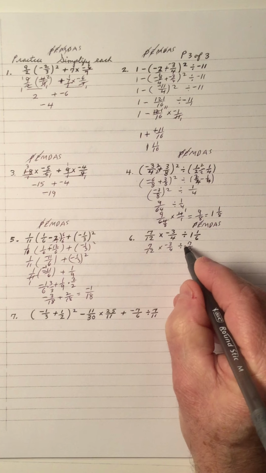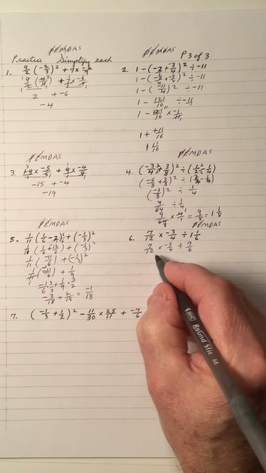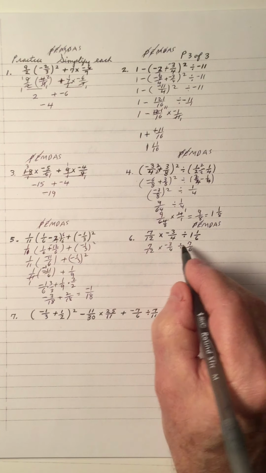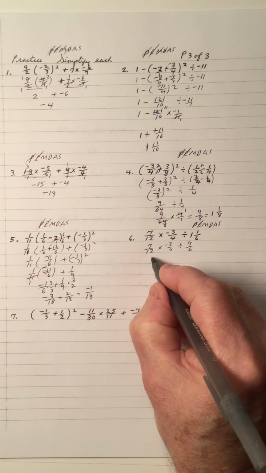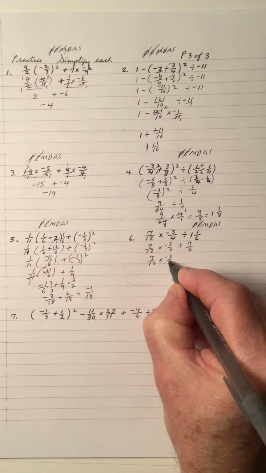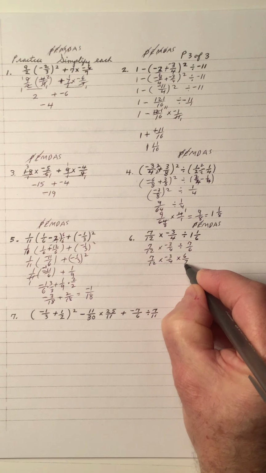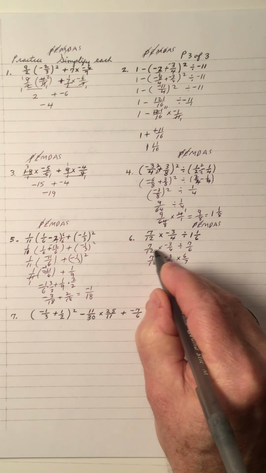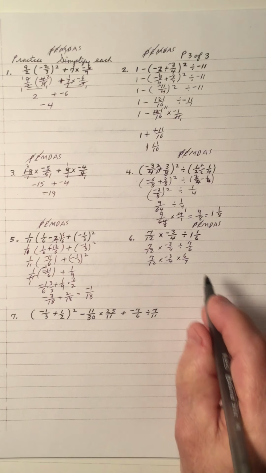Notice I have a division, so I can flip this, or I can multiply these two first. Because I have multiplication and division, I'm going to work left to right. I can do this division right now. When you divide, you multiply by the reciprocal. I could have worked out these two first and then done my division after, either or.